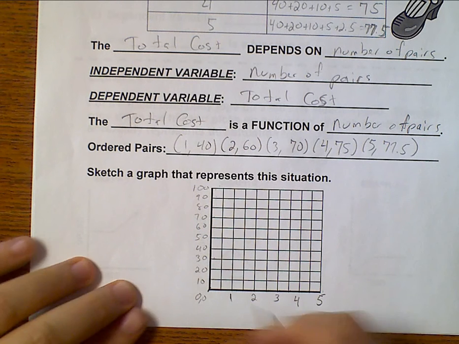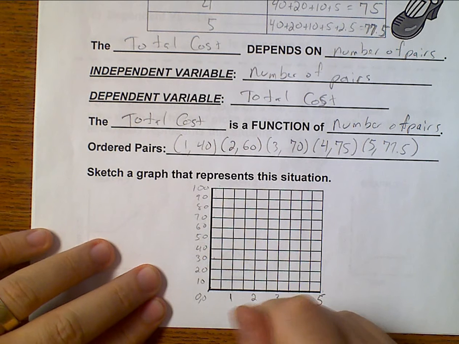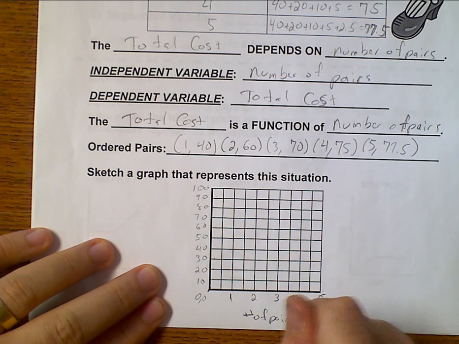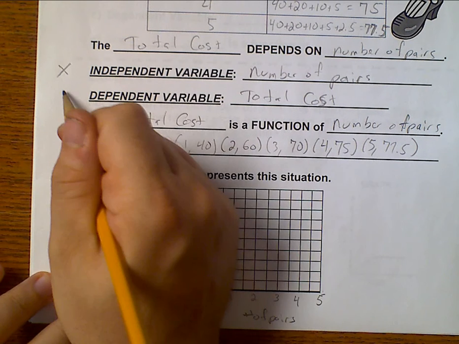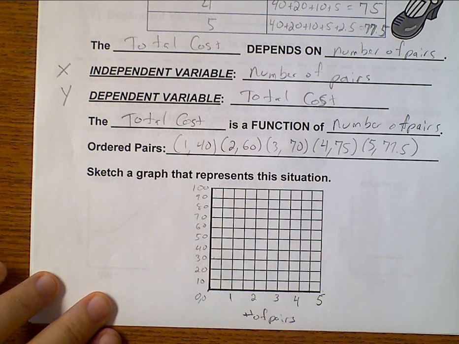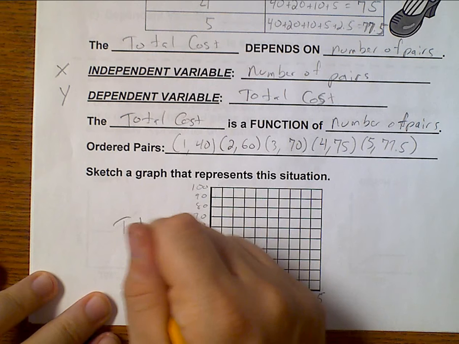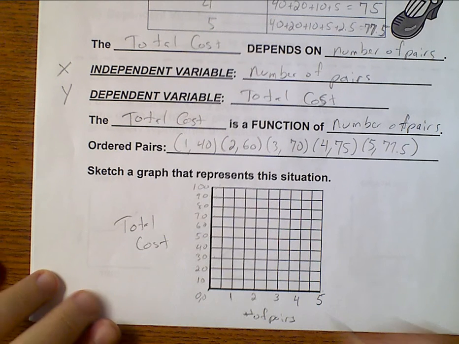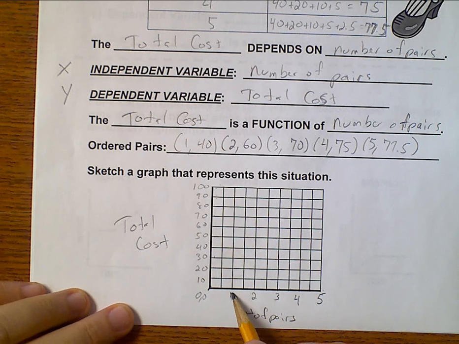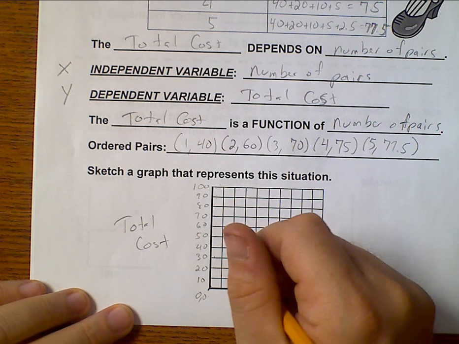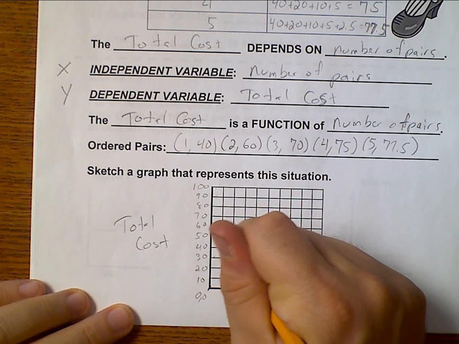Well, this is my number of pairs because independent always goes on the bottom. This is your X, and the dependent is your Y. It goes on the side, and this will be total cost. And now I simply mark it. Well, if I buy 1 pair of shoes, that's going to cost me $40.